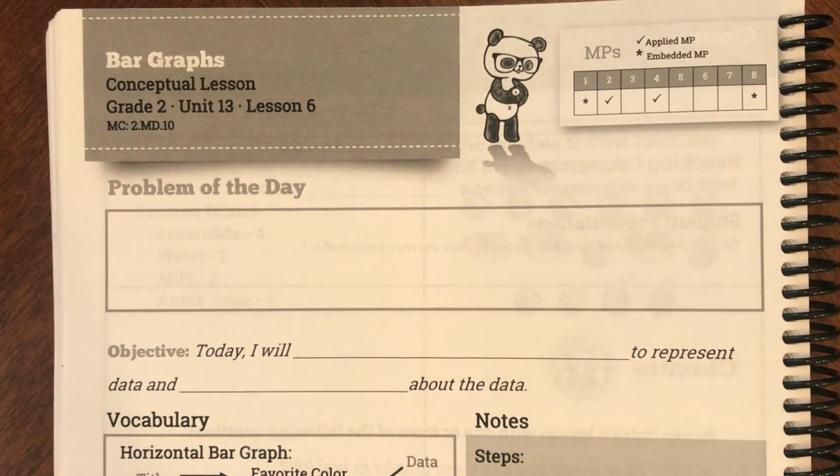Good morning, second graders. Today we are on page 277 and we are on Unit 13, Lesson 6. So we're going to be continuing representing data and showing data using graphs. But today we're going to be moving from picture graphs to something called bar graphs.